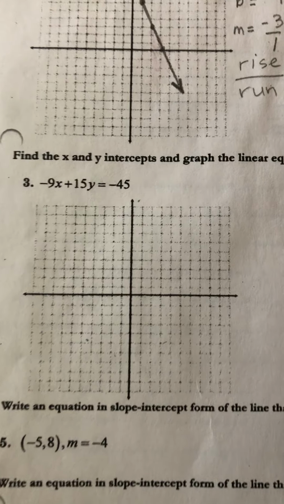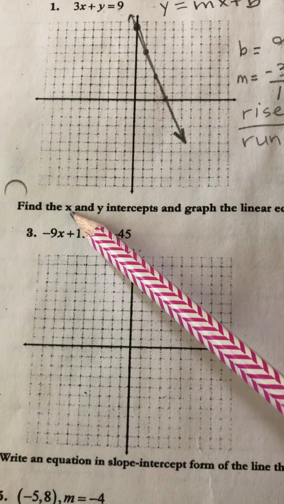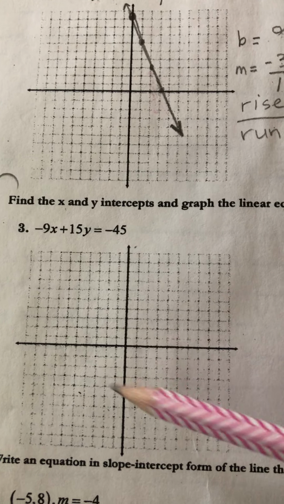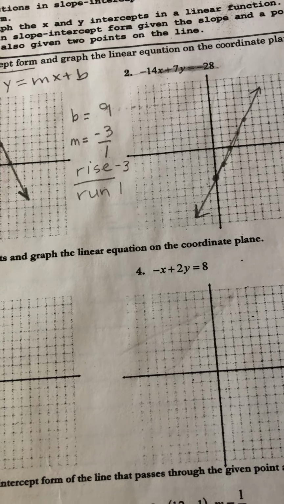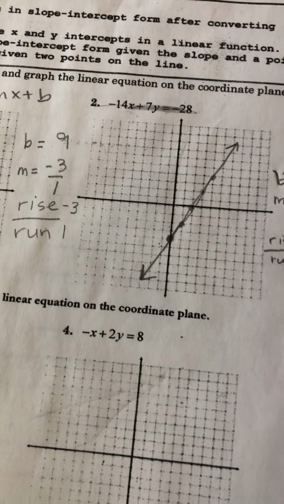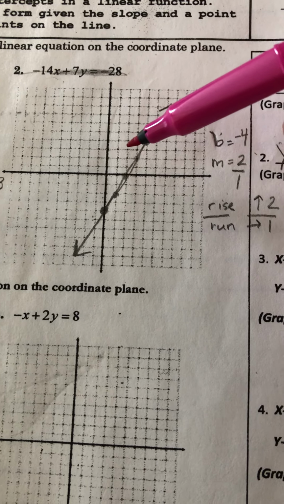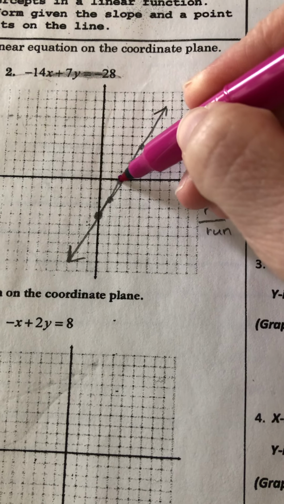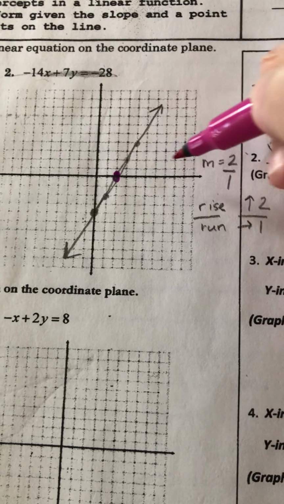So first of all, let's just talk about what an X intercept and a Y intercept is. The X intercept is where the line, wherever you draw the line, crosses the X axis. So I'm just going to go back up to number 2 and talk about where the X and Y intercept happen to be in this particular line. The X intercept on this line was right here. It was where this line crossed through the X axis.